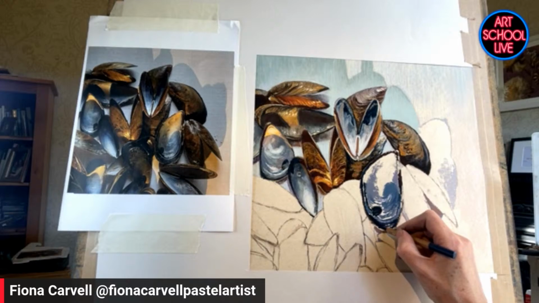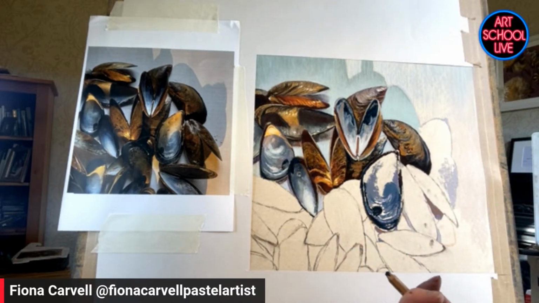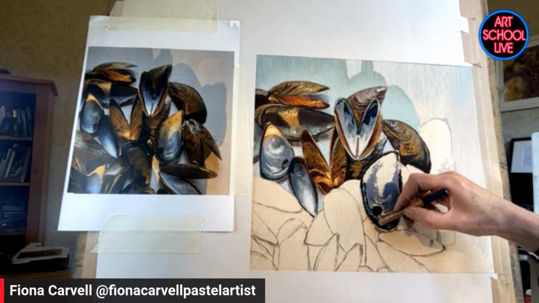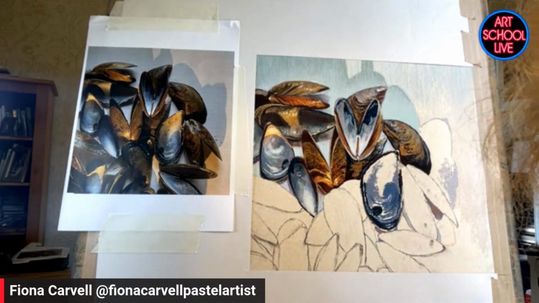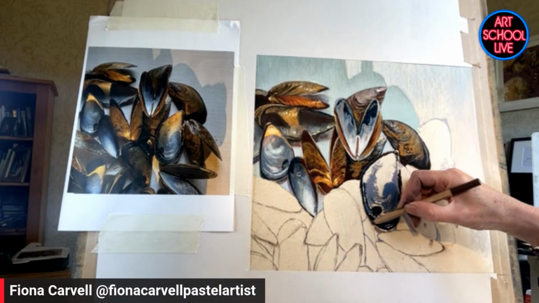That artistic license. Oh yeah. But I think especially when you're starting out, that can be quite daunting. Yeah, I've definitely found that, where I see it there and I feel I have to paint it because it's there, even though I don't want it to be there.